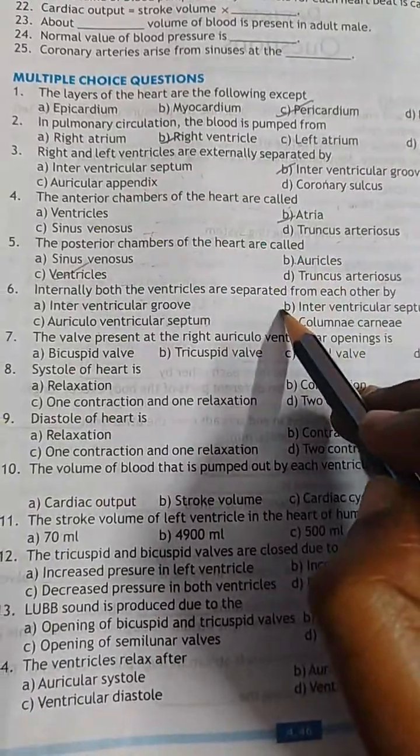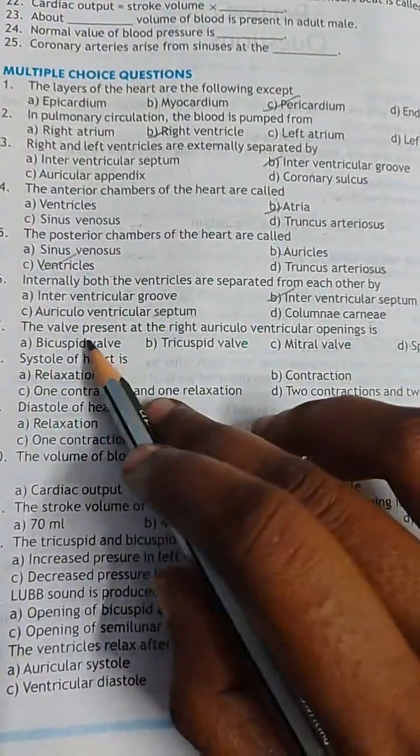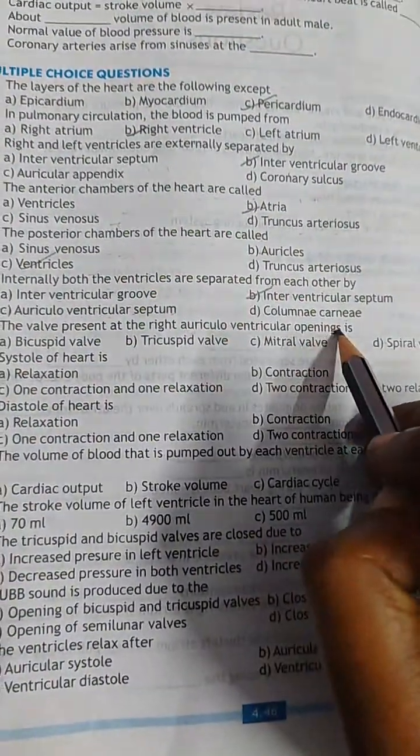The answer is B, interventricular septum.